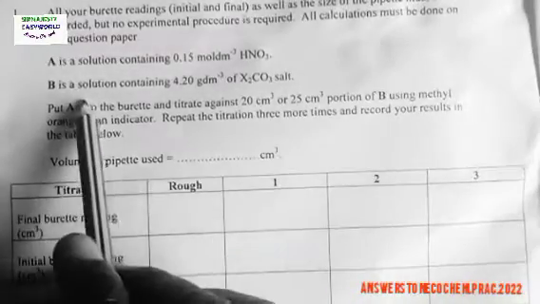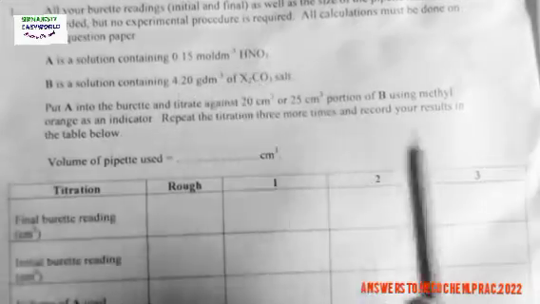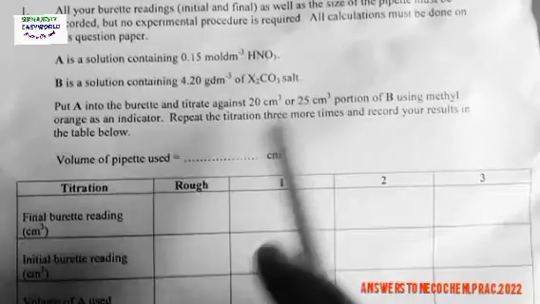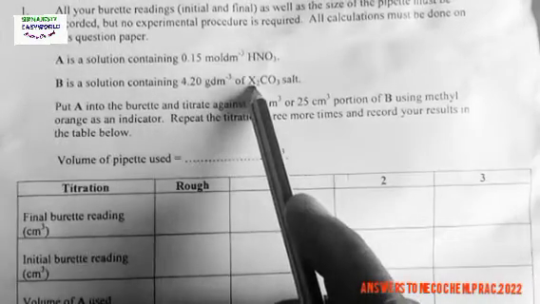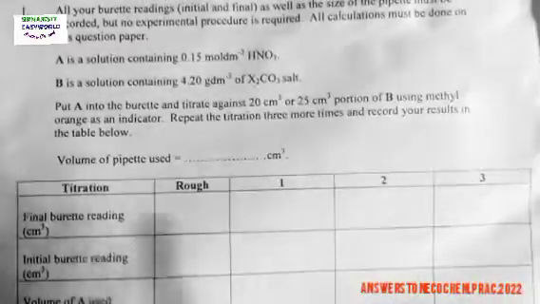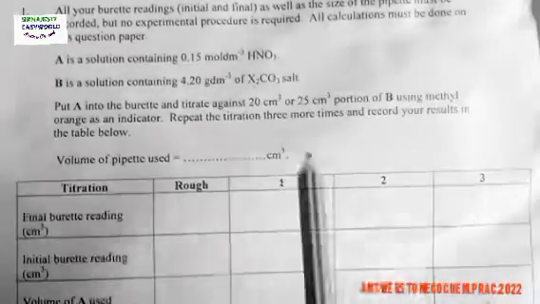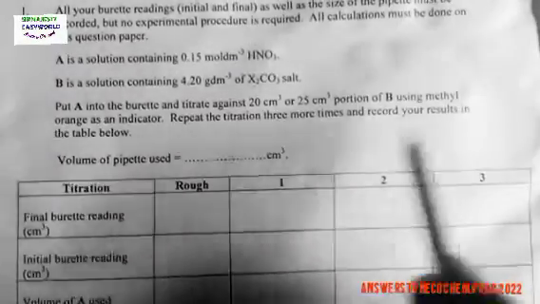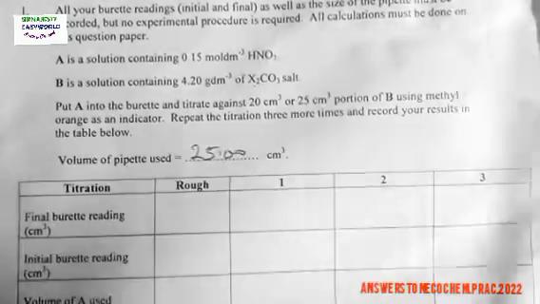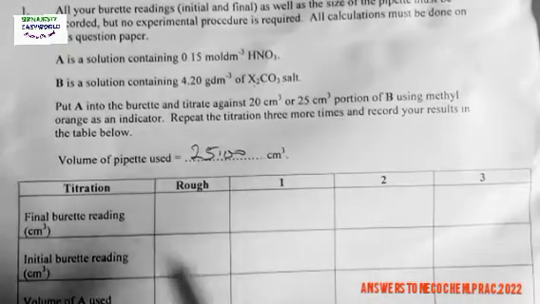So B is a solution containing 4.20 gram per dm³ of X2CO3. Here they are all standard solutions, only that they heated the base. One of the applications of titration is to calculate relative atomic masses of metals in a given salt. So after everything, you either use 20 or 25 cm³ portions of B. Here I'm going to be using 25.00 cm³ as the volume of the pipette. Then the indicator they say should be methyl orange, like I told you in my guide.